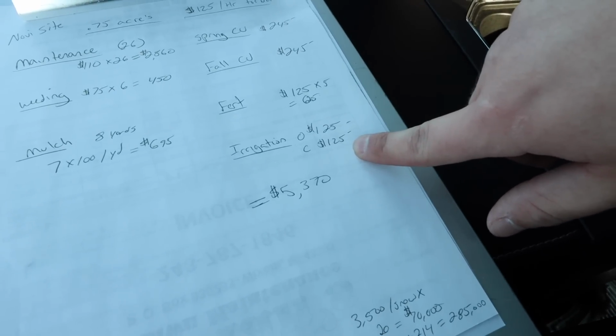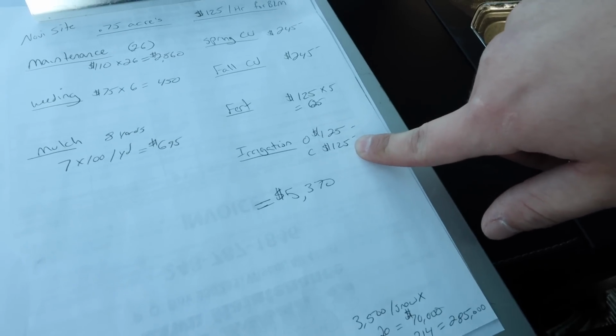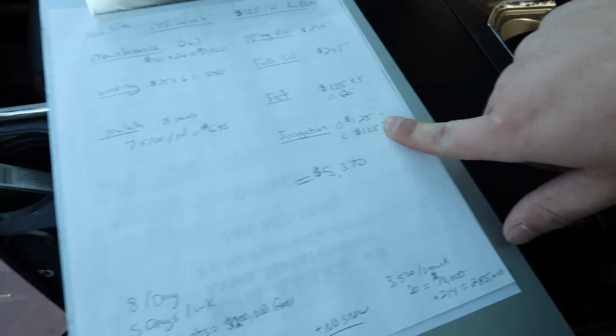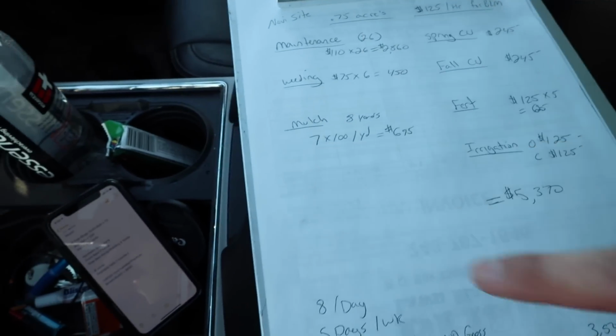My friend Mike will do that for me because he handles all my irrigation work. So that's an easy thing to factor in, which again is about the hourly rate that I want to make sure that we're making for my company or anybody else that I'm subcontracting work out to. So what do you get? This is a total of $5,370 when you add up all this.